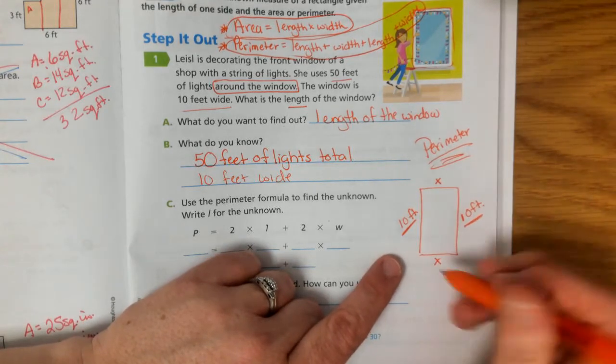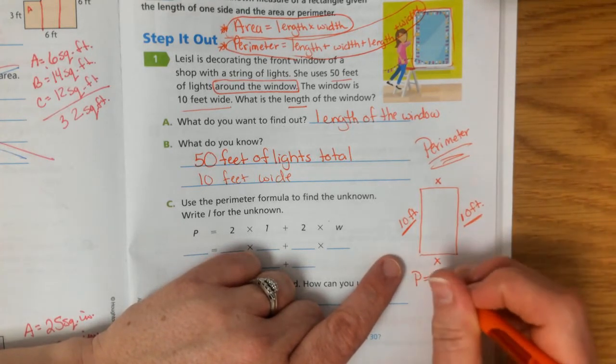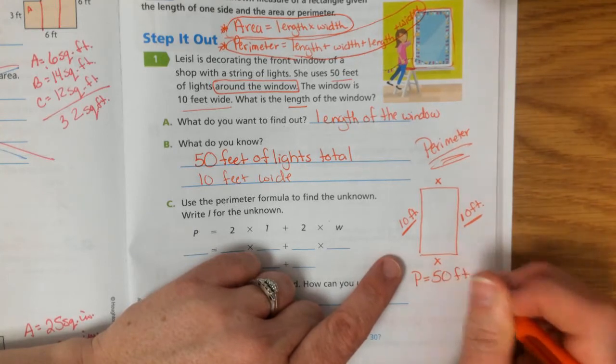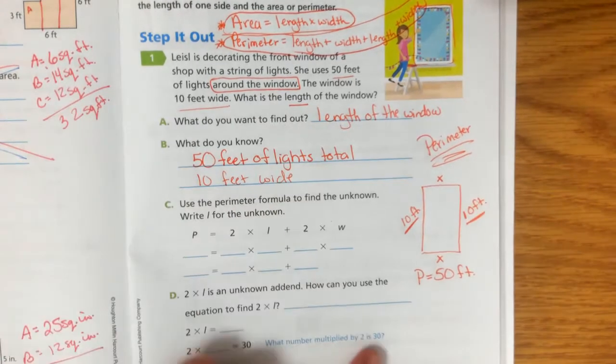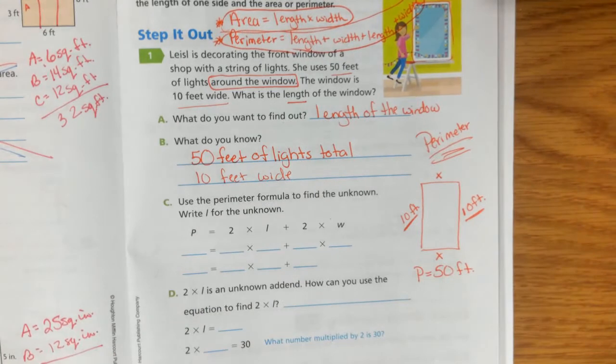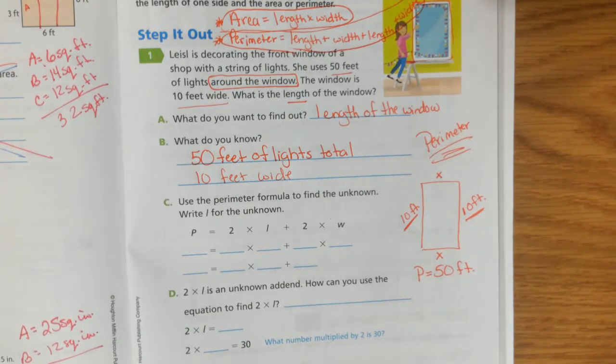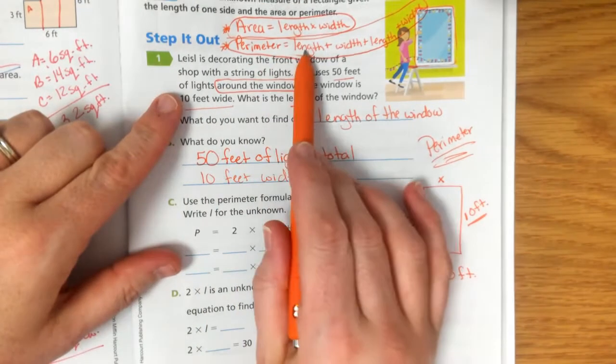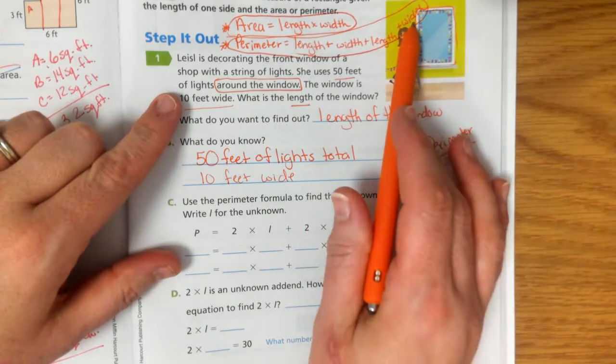And then we know all the way around the outside perimeter is 50 feet. So we wrote this in words, and then this is what we know in picture form, right? This is the information that we know if we drew a picture for it. So the formula we're going to need to use is length plus width plus length plus width.